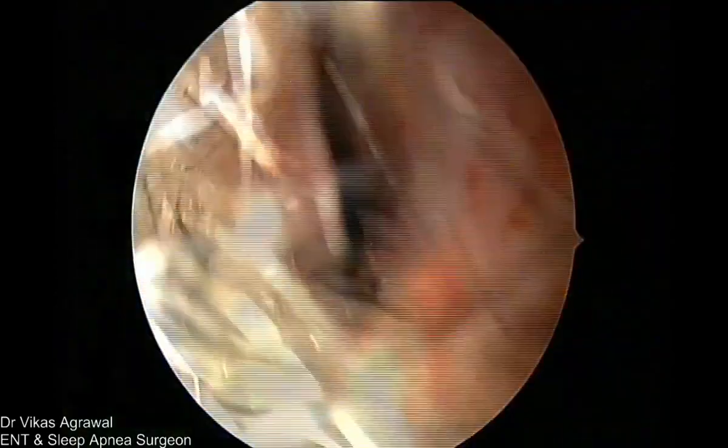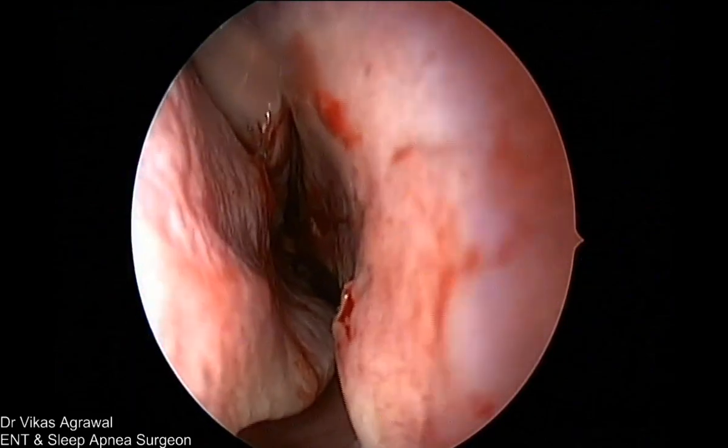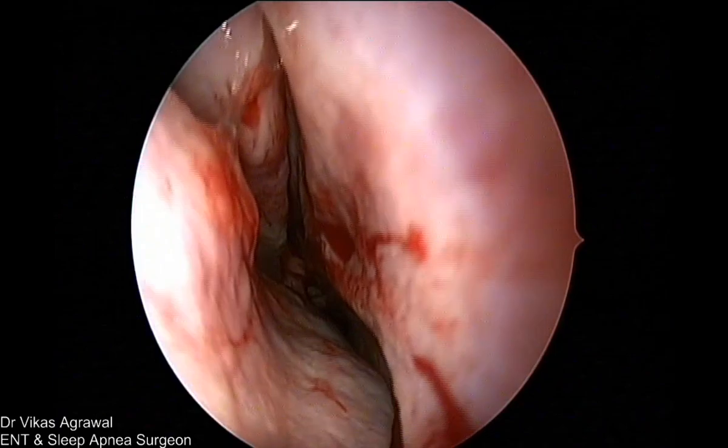So you can do either channeling of the turbinate or you can do a turbinoplasty. Possibly I'll demonstrate a turbinoplasty here. It's not going to look so impressive, but I'll explain to you the difference.